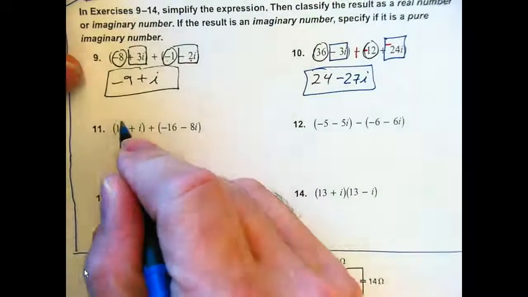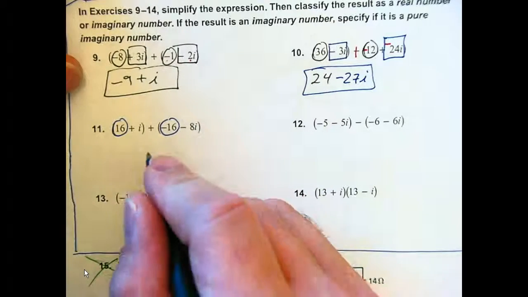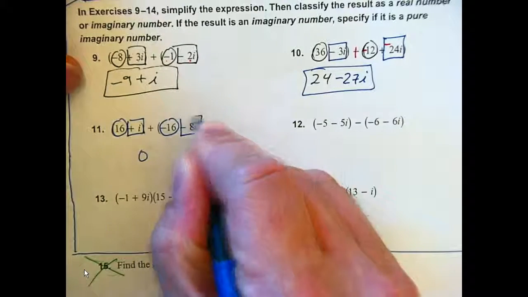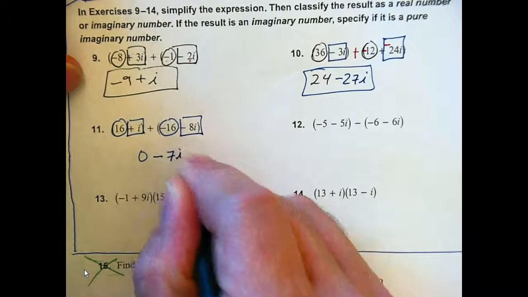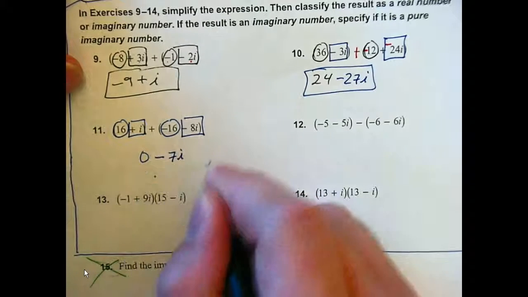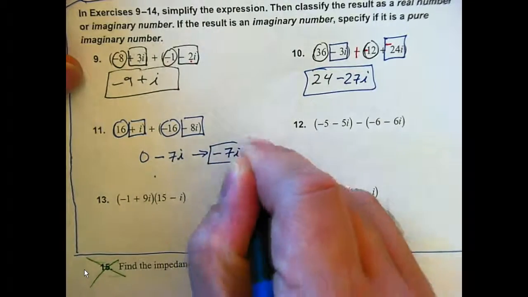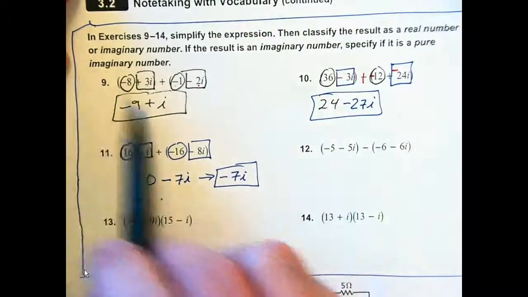Okay, that would mean this one is 16 and -16, which gives me 0. And then i and -8i, which is -7i, which we can simplify to be... Yeah, I got that right. -7i. Now, you guys, we have ignored one question here. It says classify as real or imaginary.